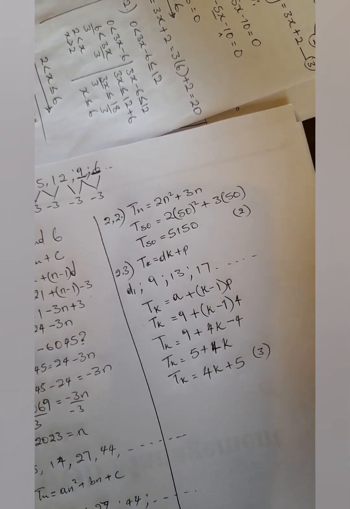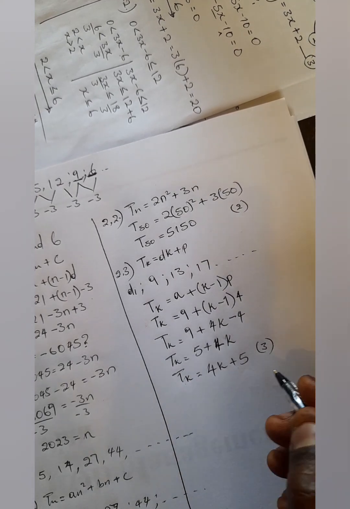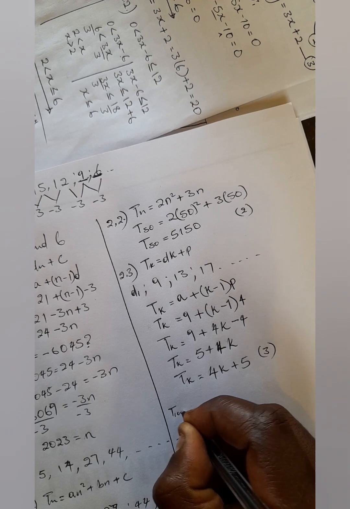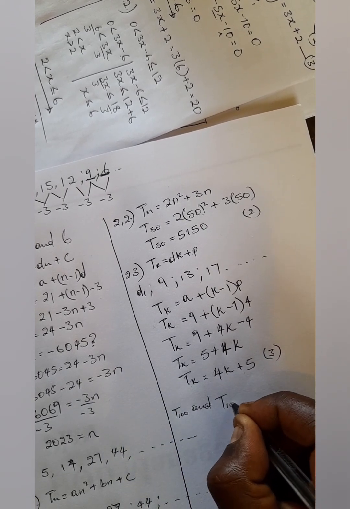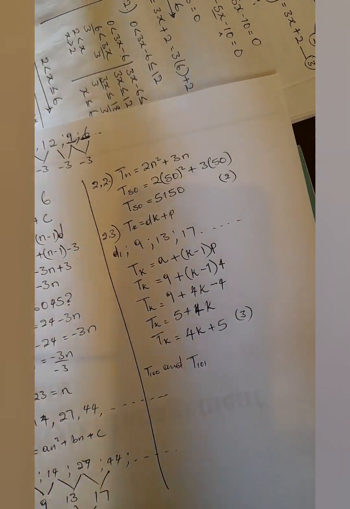Okay, 2.4, they say evaluate the difference between T100 and T101 of the quadratic pattern.